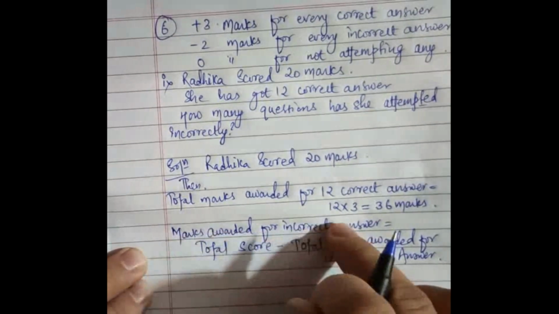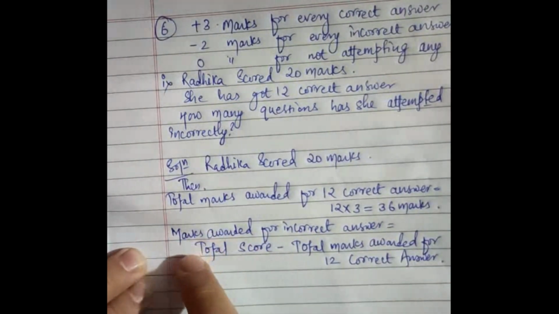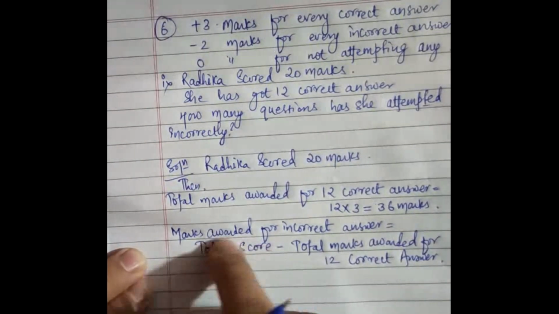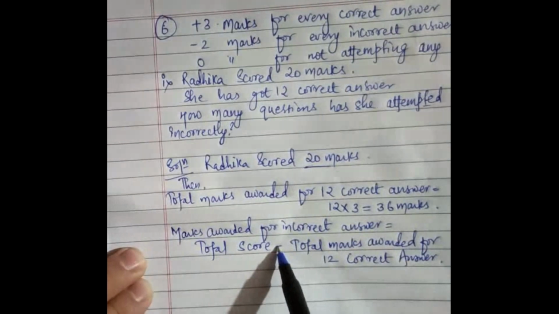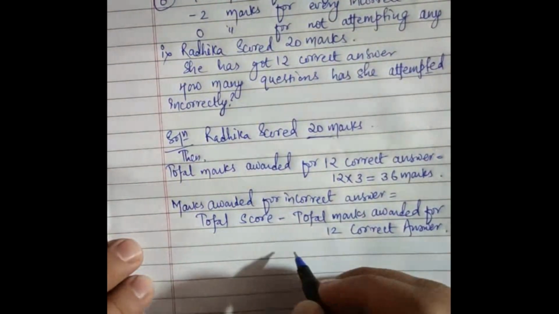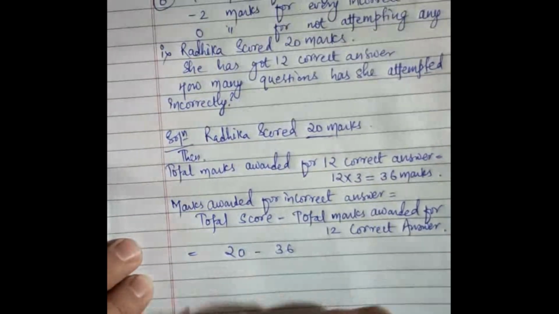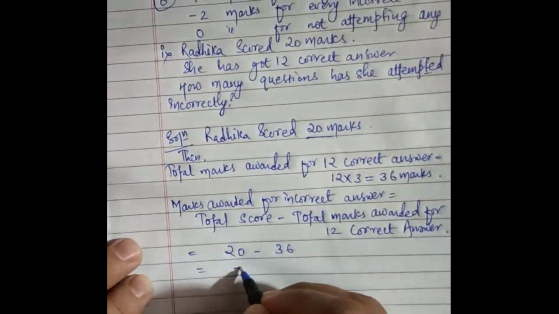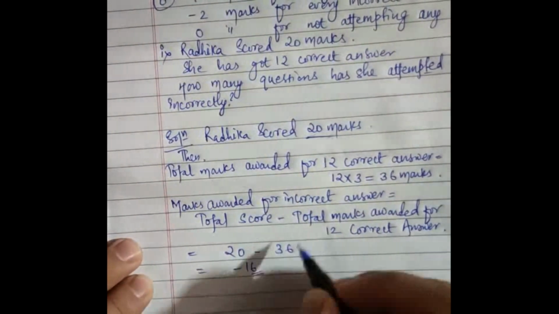So marks awarded for incorrect answers will be, what was her score, what she got, that is 20 marks, minus total marks awarded for 12 correct answers, isn't it? So it is equal to 20 minus 36 is equal to minus 16. So that is the actual marks awarded for incorrect answers, no?